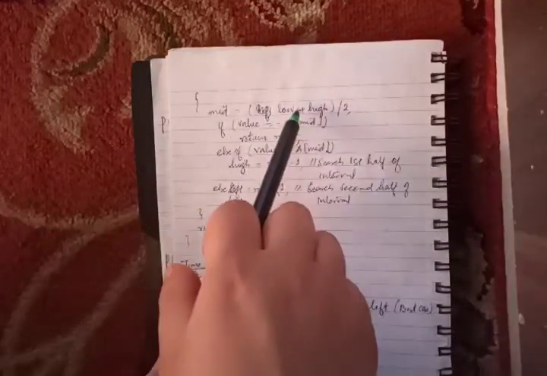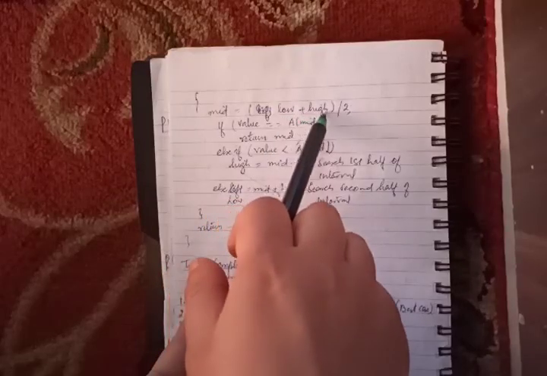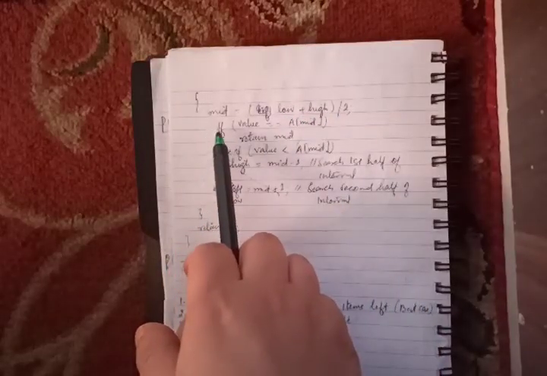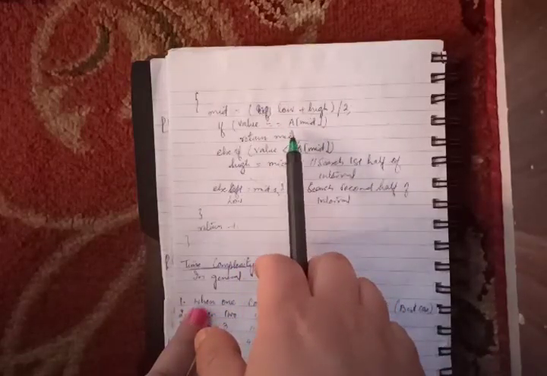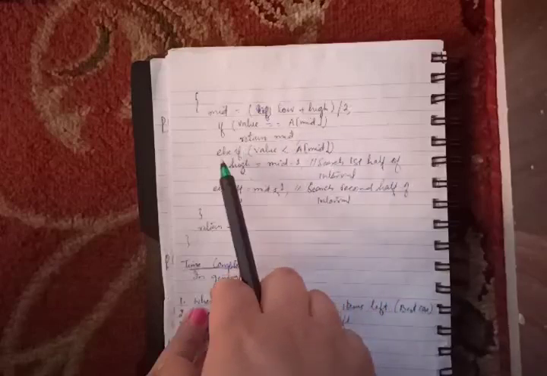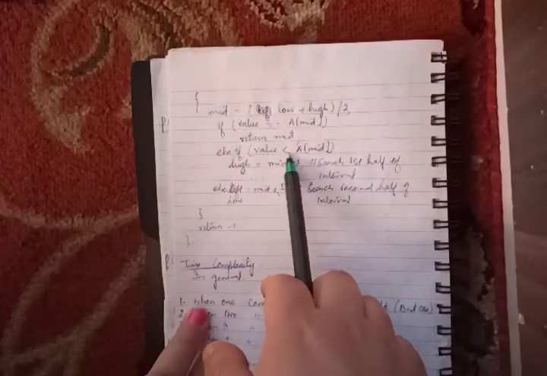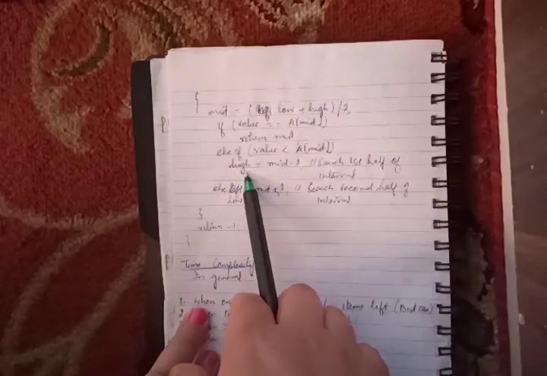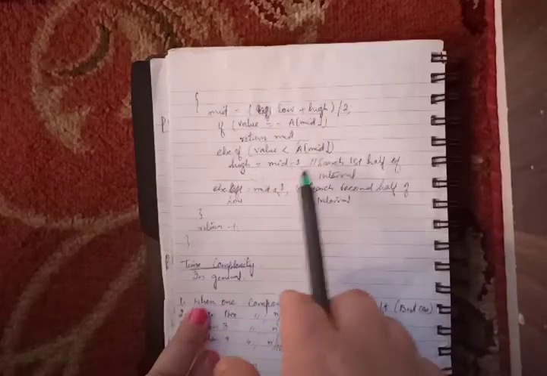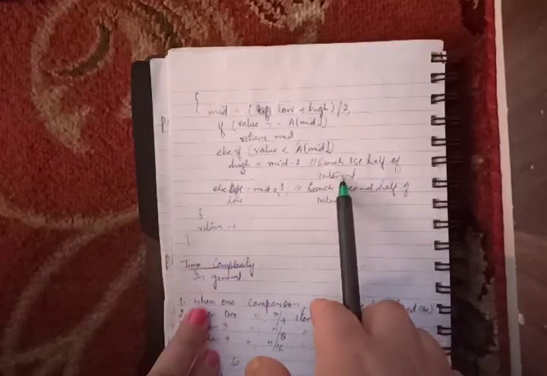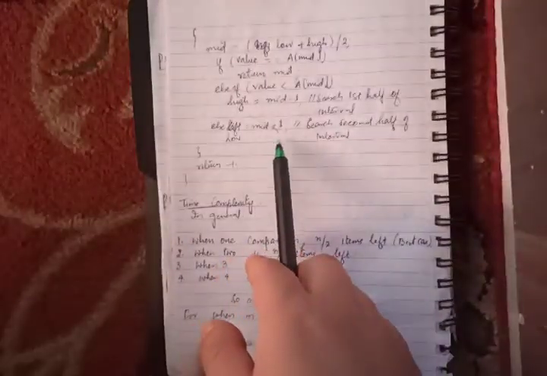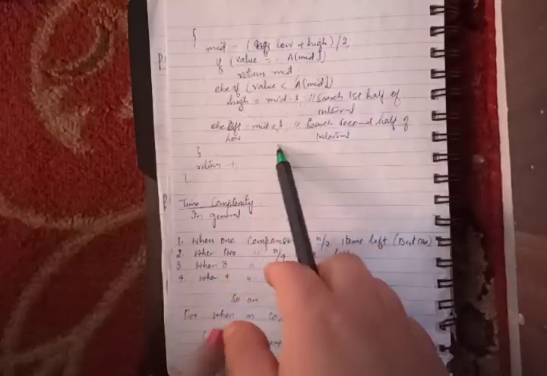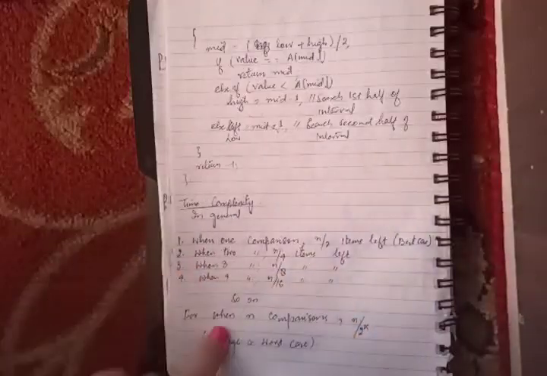We find the middle element by adding the lowest index plus the highest index divided by 2. If value is equal to the middle element of the array, then return mid, because that would be the best case for binary search basically. If not, then we check if the value is less than the middle element. If yes, then high will be equal to mid minus 1. That means we only have to search the first half of the array or interval. Else low will be equal to mid plus 1, that is, if value is greater than a of mid, then we have to search the second half of the interval of the array, or else return -1.